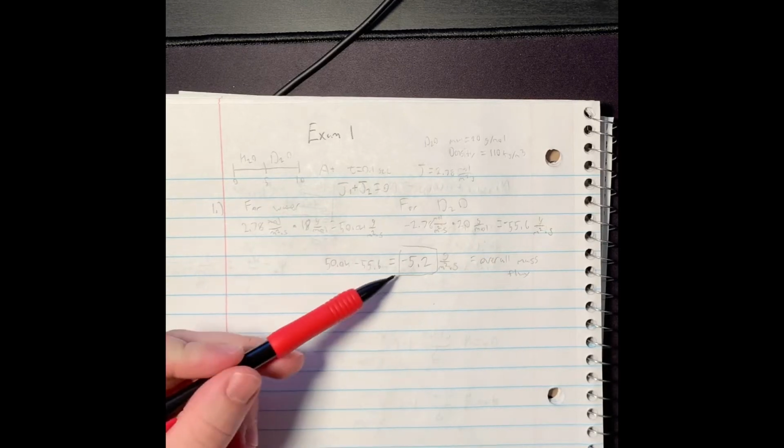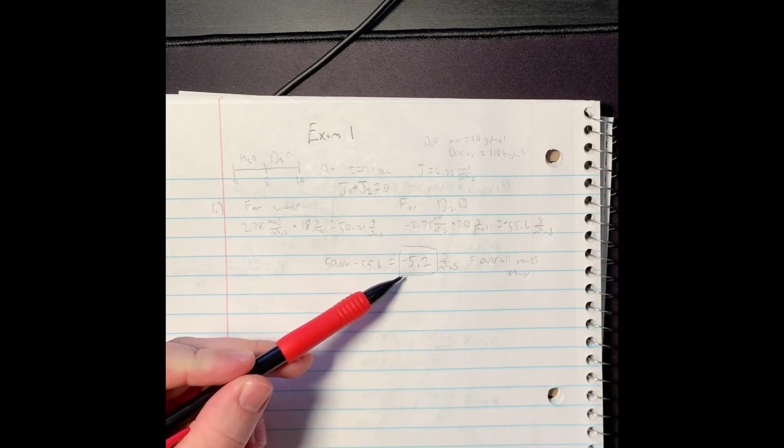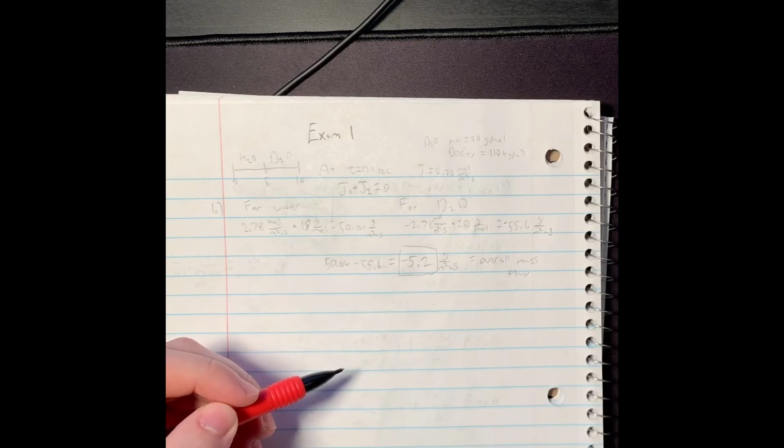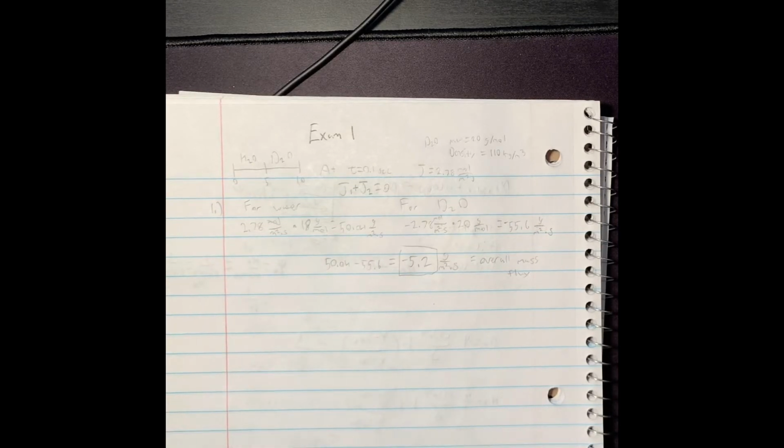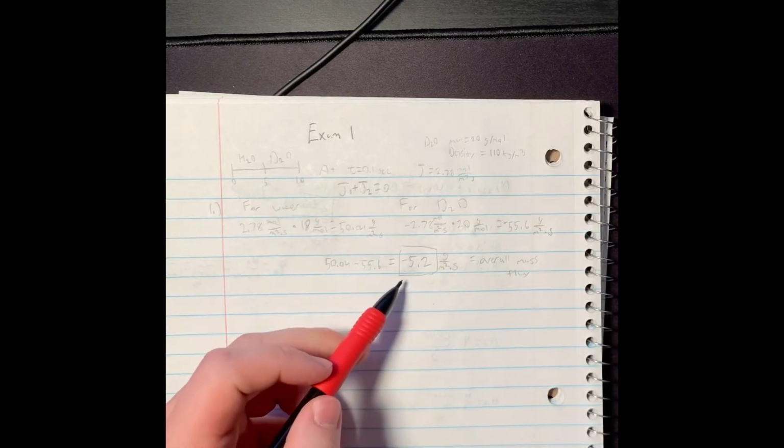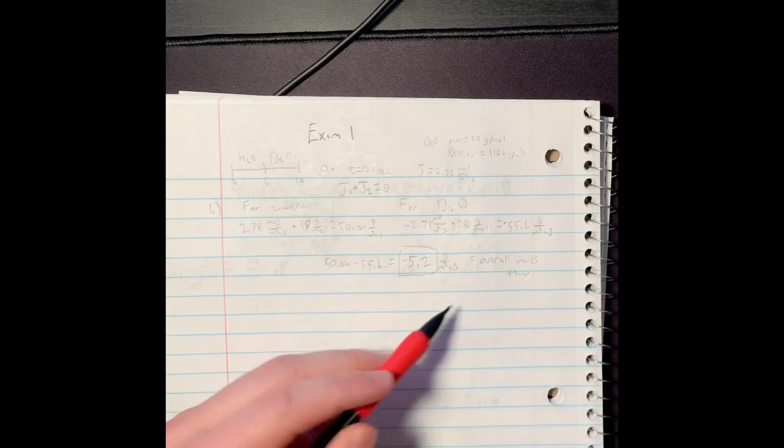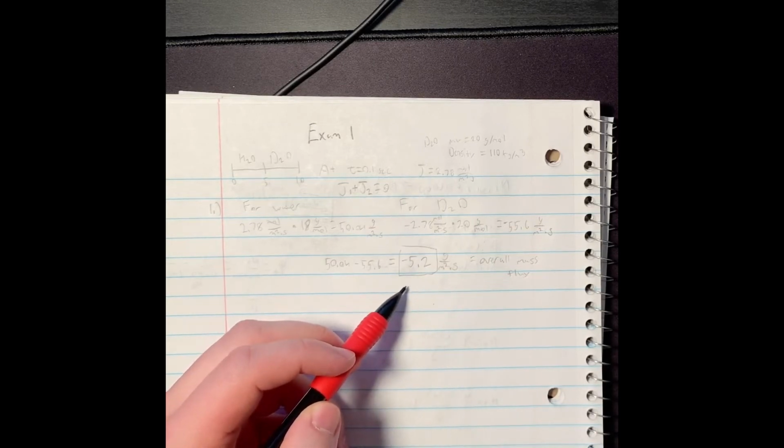which is equal to negative 5.2, because that maximum flux is going to occur right in the middle at the 5 centimeter mark. So that's how we get the answer of negative 5.2 for the overall mass flux for question number 1.